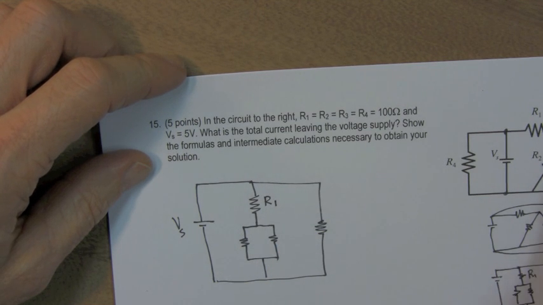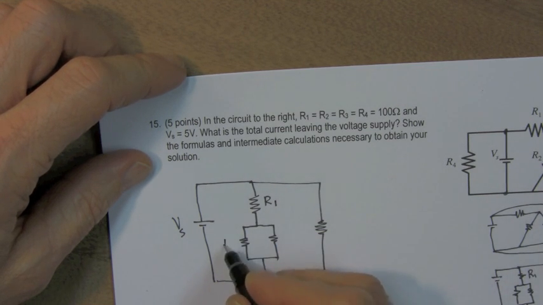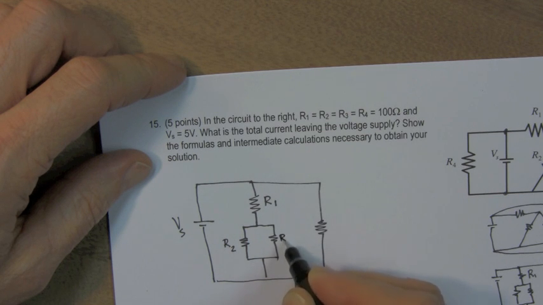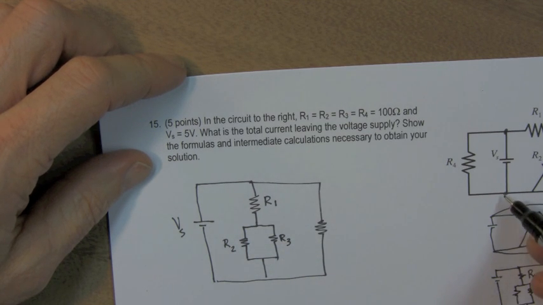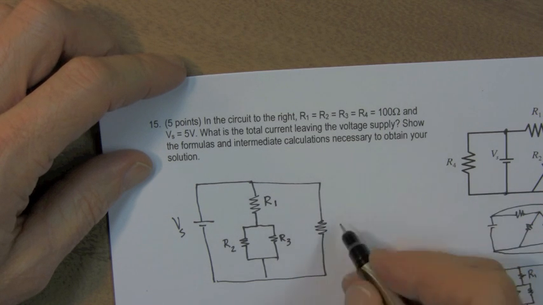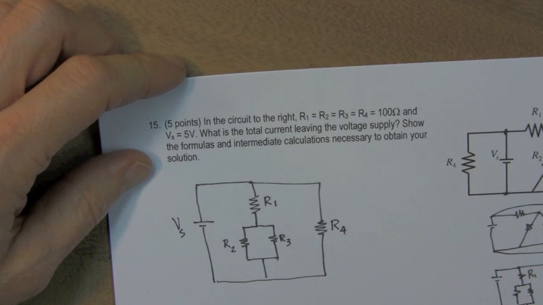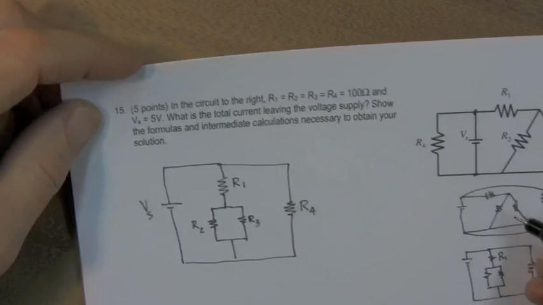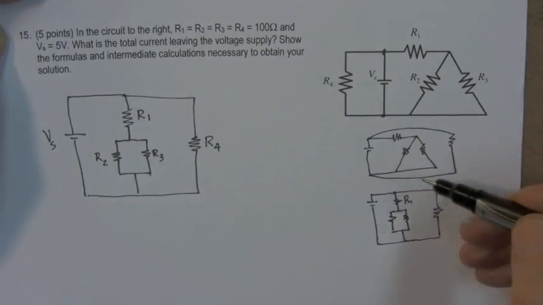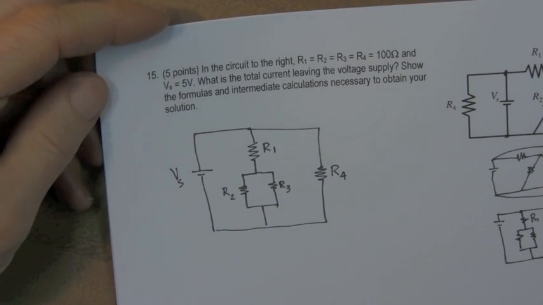This first resistor, R2 and R3 are clearly in series, and they're downstream of R1, and they return to the negative terminal on the voltage supply, and R4 is in parallel with that whole bunch. Okay, so I worked it in scrap mode here, but this is now my circuit.